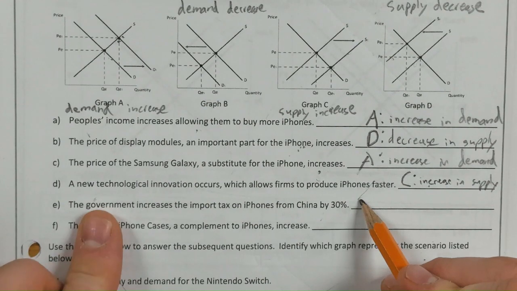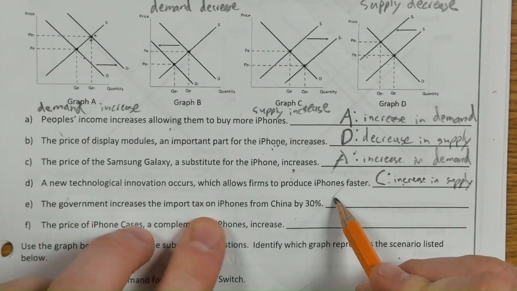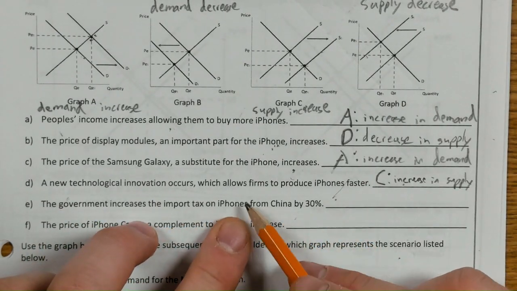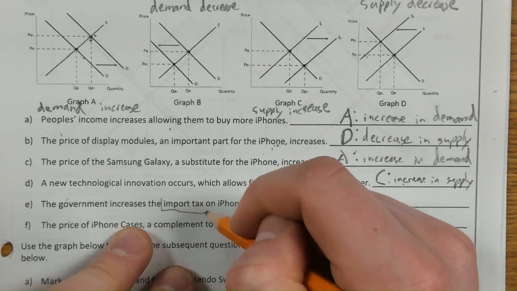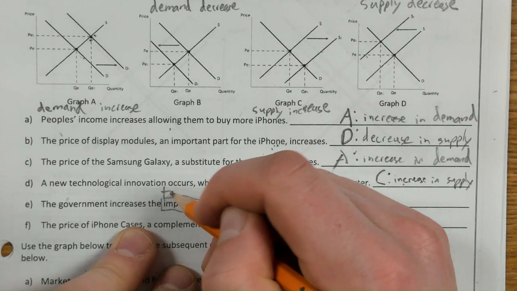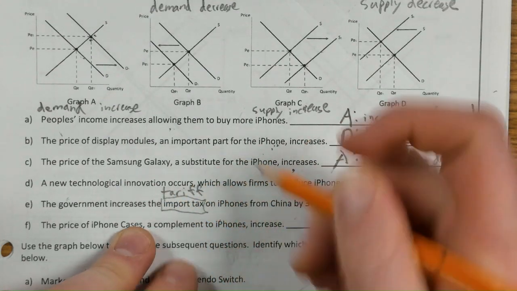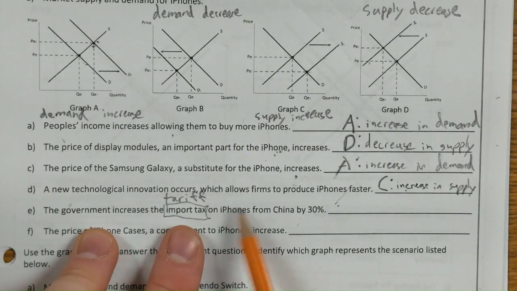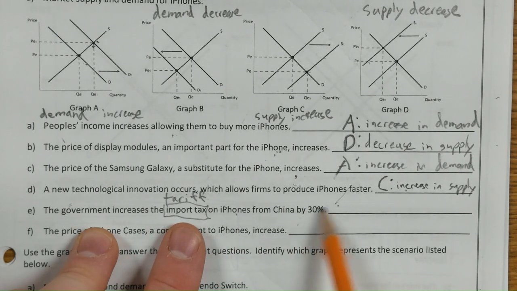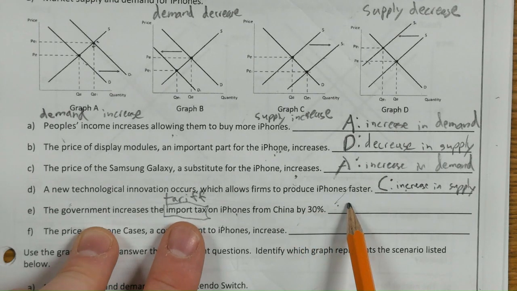Okay, E. The government increases the import tax on iPhones from China by 30%. So an import tax is a special kind of tax that has another name you may have heard in the news. It's called a tariff. Okay, so what actually happens according to economic theory when you put a tariff on something? For example, iPhones. All right, so a tariff is basically an increase in taxes.